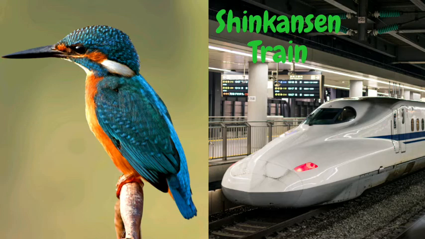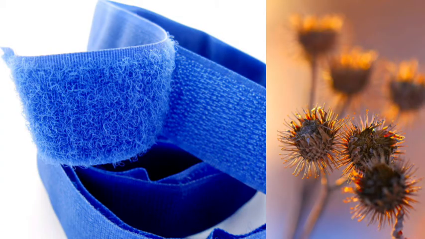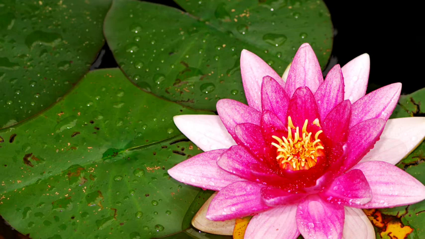The bullet train in Japan has used inspiration from the kingfisher to be more aerodynamic. Studying the streamlined feature of this bird's beak allowed the train to be faster and have less noise pollution. In the late 1940s, an engineer was hiking in Switzerland and noticed burrs attaching to his clothing and the fur of his dog. Looking at the burr under a microscope, he saw that it had hooks that allowed it to attach to other items. The lotus leaf is able to repel water and self-clean.